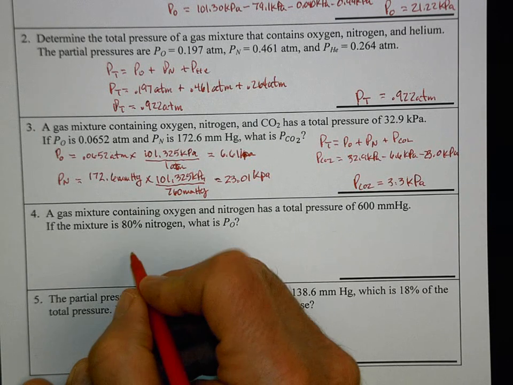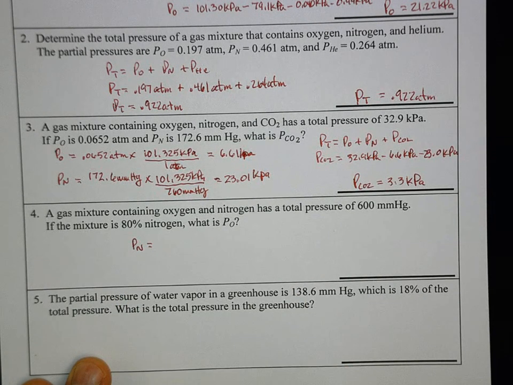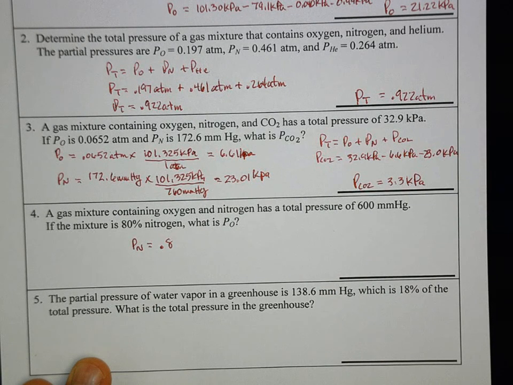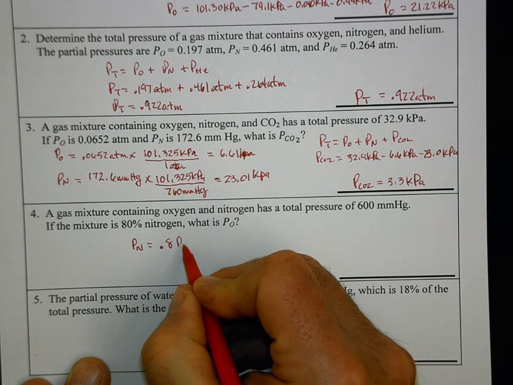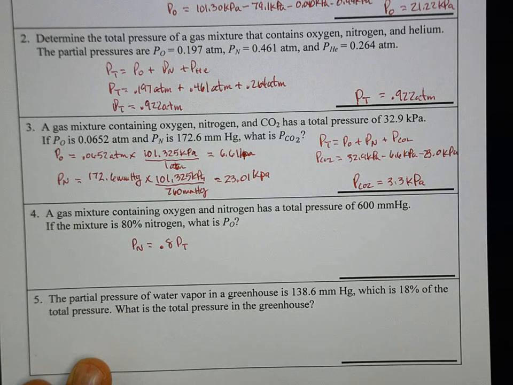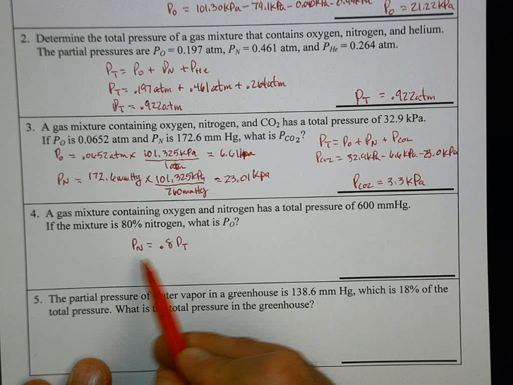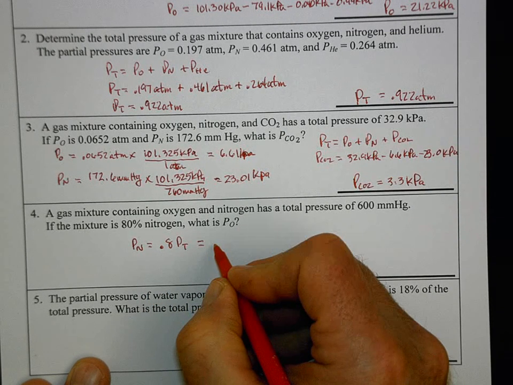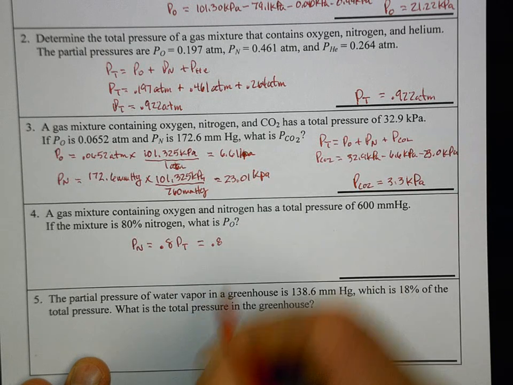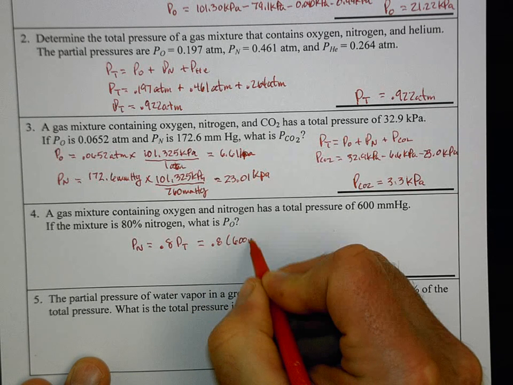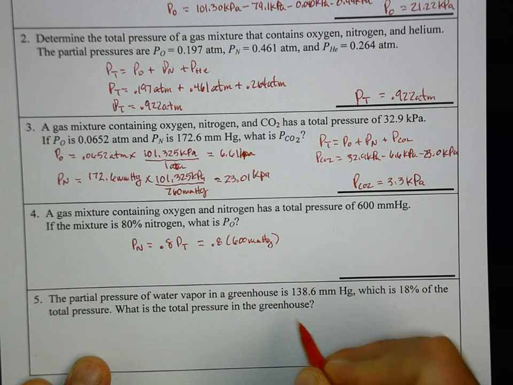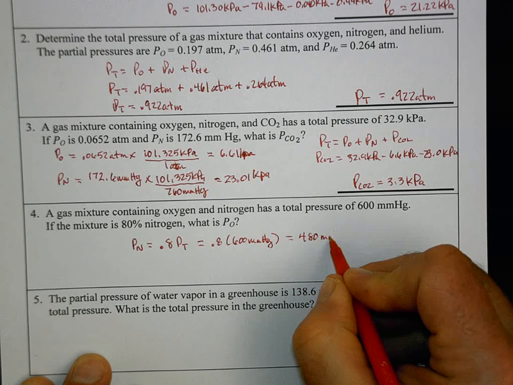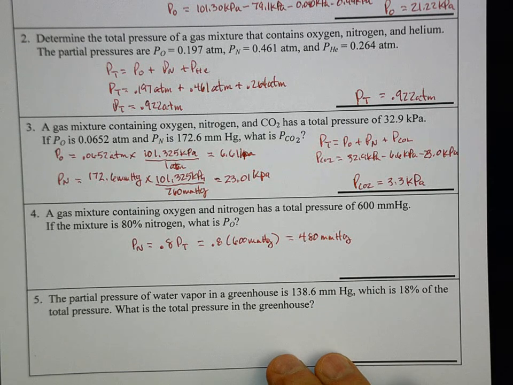So basically, the PN, that's 80%. 80% as a decimal is 0.8 times the total. That's the way all percentages would work. It's 80% of the total. Well, in that case then, it's 80% of the 600 millimeters of mercury, which in this case would be 480 millimeters of mercury.